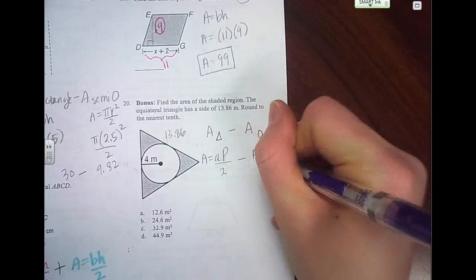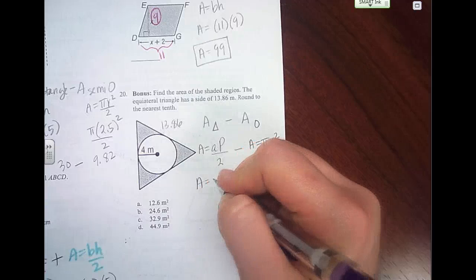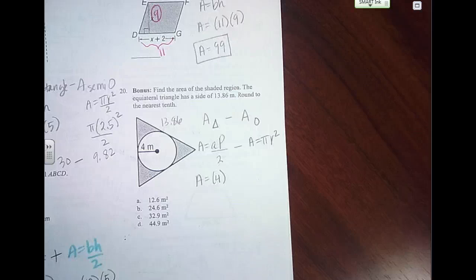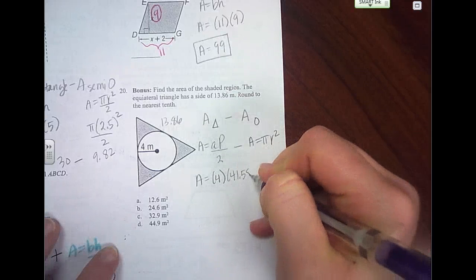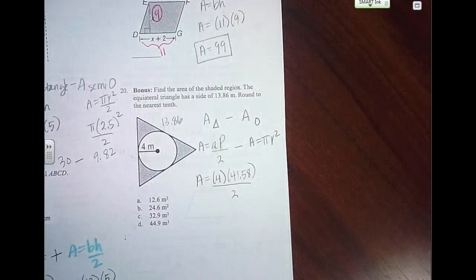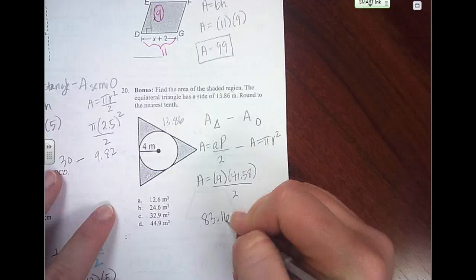Minus area of a circle is pi r squared. So on the triangle, apothem is 4. So perimeter would be 13.86 times 3, 41.58 divided by 2. So our triangle area is 83.16.